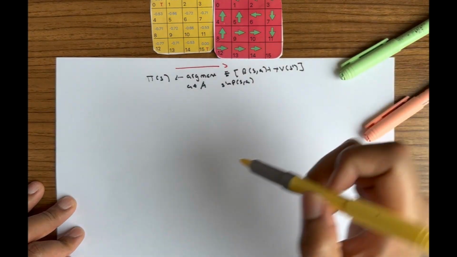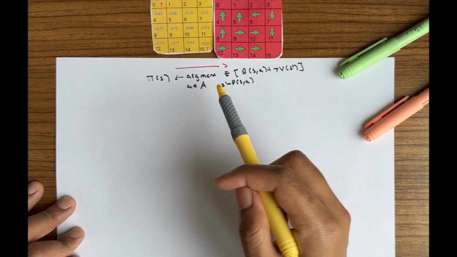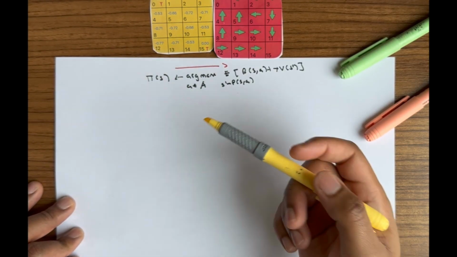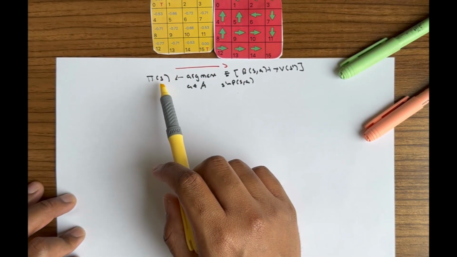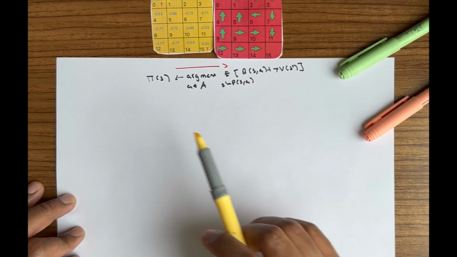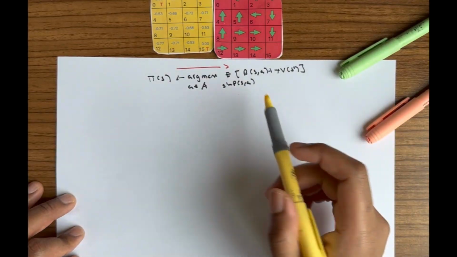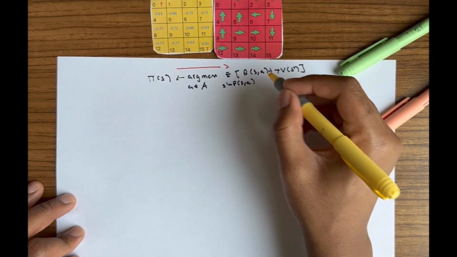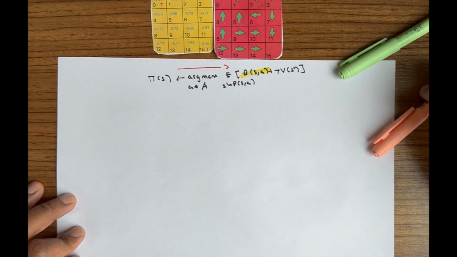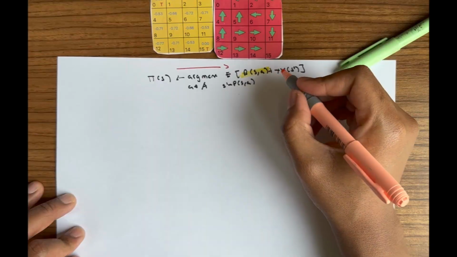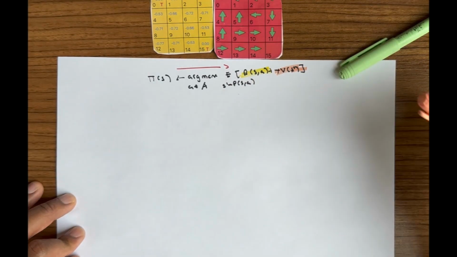All right, let me quickly explain this. Essentially what this tells us is to look at all the possible actions available to us from, let's say, a current state S, and choose the action that offers the highest expected total reward, which is computed as the immediate reward plus the discounted future value.